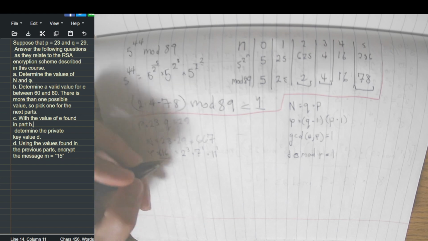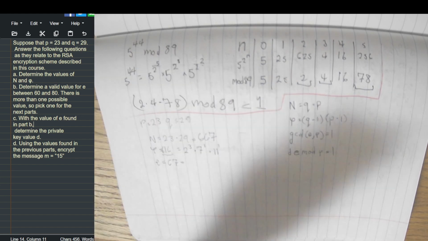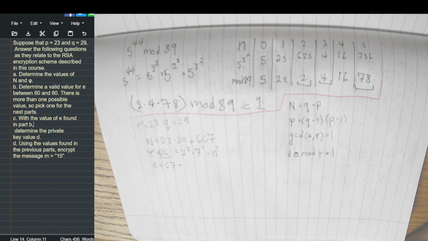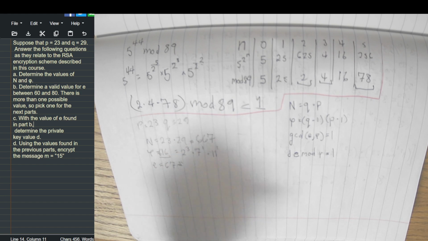All right, so I'm going to pick 67 as my E, because 67 factored, it might just be prime. I don't know. I will need to check. Yeah, 67 is just prime, so it doesn't share any factors. Definitely doesn't share any factors.